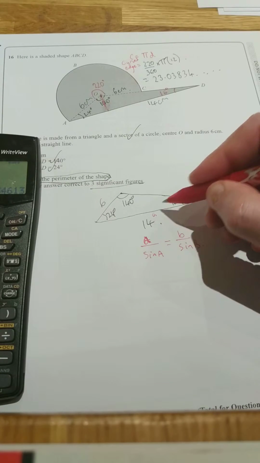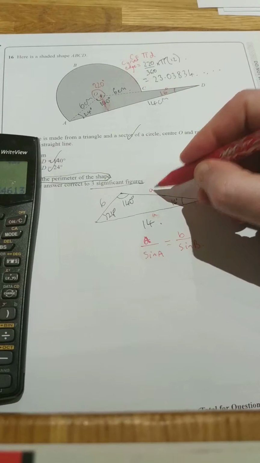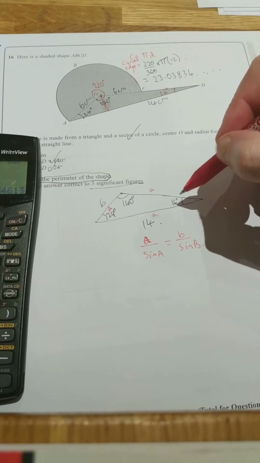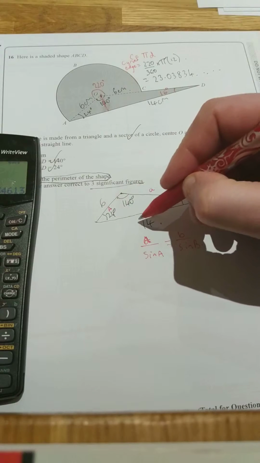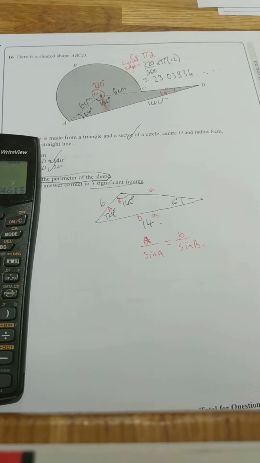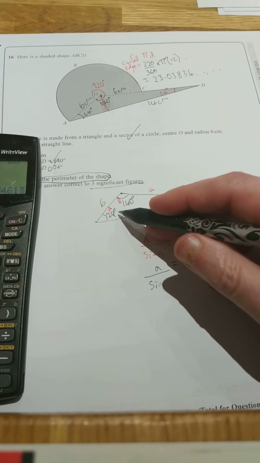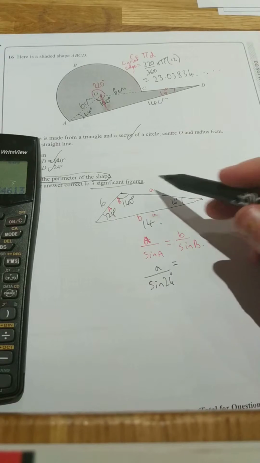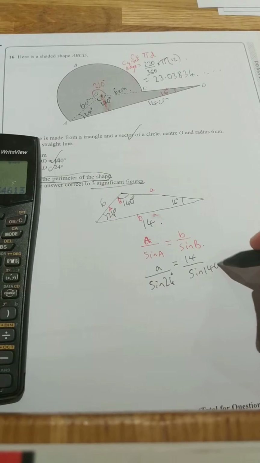I'm going to call this a. In fact, no, I'm going to call this a, and so this will be capital A, because they've got to be opposite each other, and this will be, let's go with this one, this will be b, and this will be the capital B. So let's put them in. a over sine of 24 degrees is going to be equal to b, where's b? 14 over sine of 140 degrees.